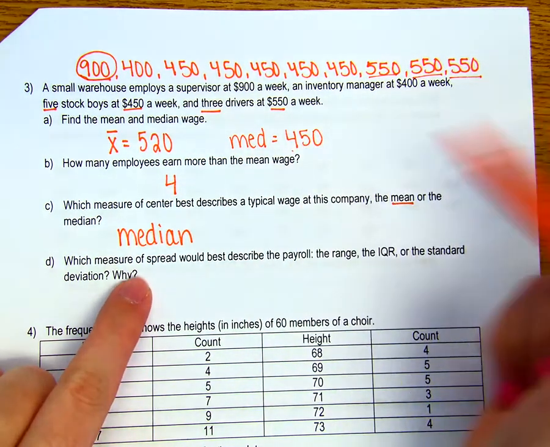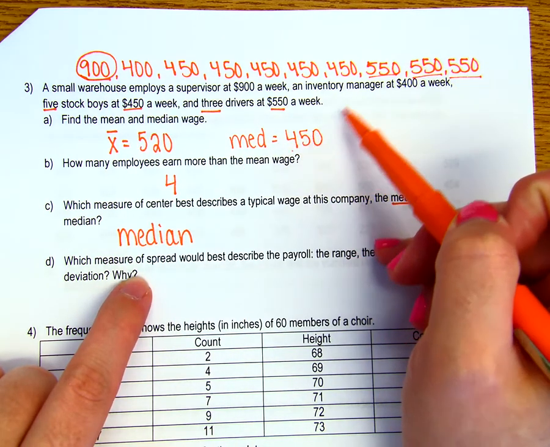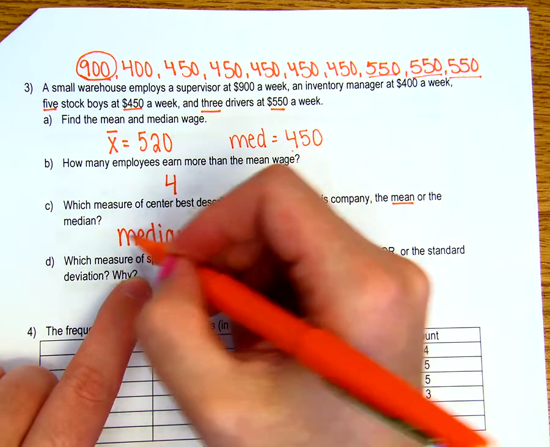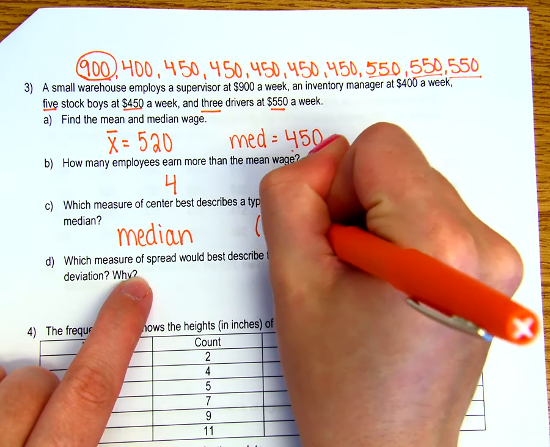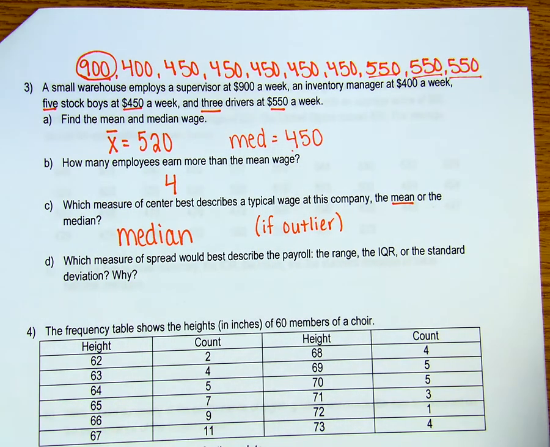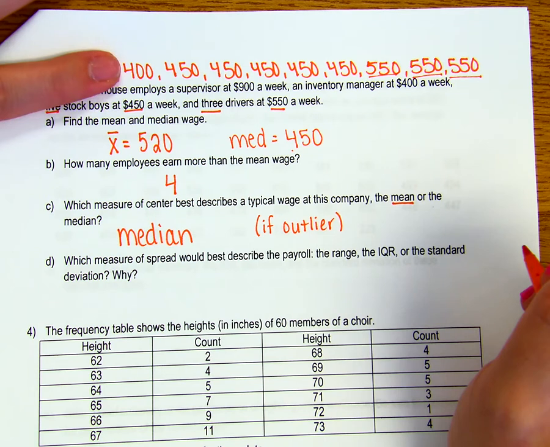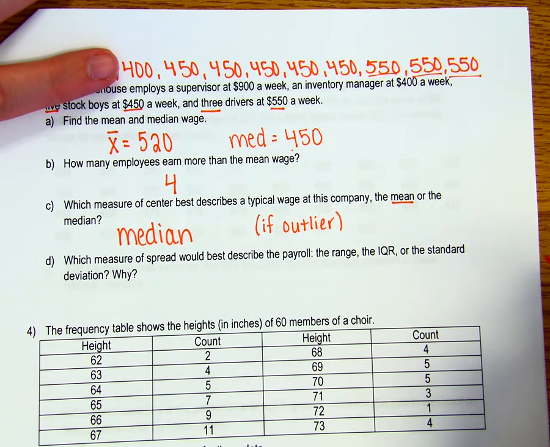The median best describes because there are more people that make close to 450 than there are close to making 520. So the median is going to be our answer, and that's the case if there is an outlier. So if there is a number that doesn't really fit, then yes, it's going to be the median. If all the numbers are with the same range, if I covered up this 900 and I just found the mean of these, then the mean would definitely be the best one there.